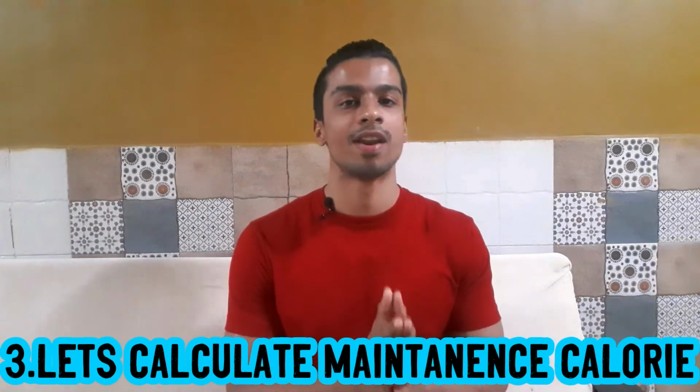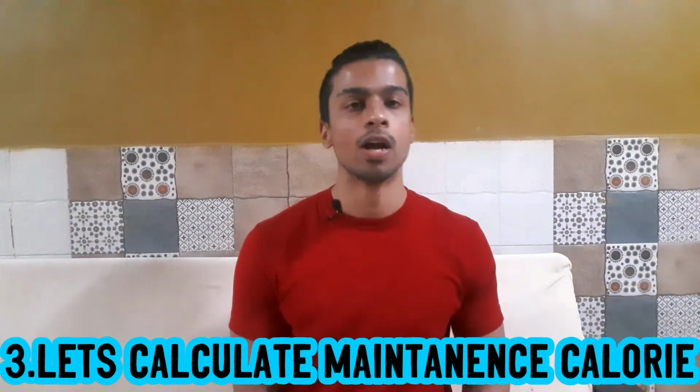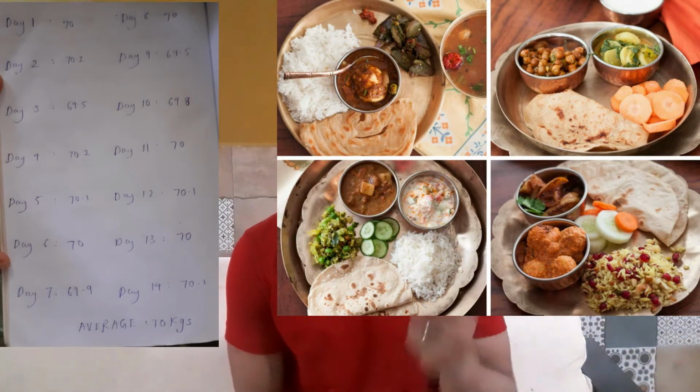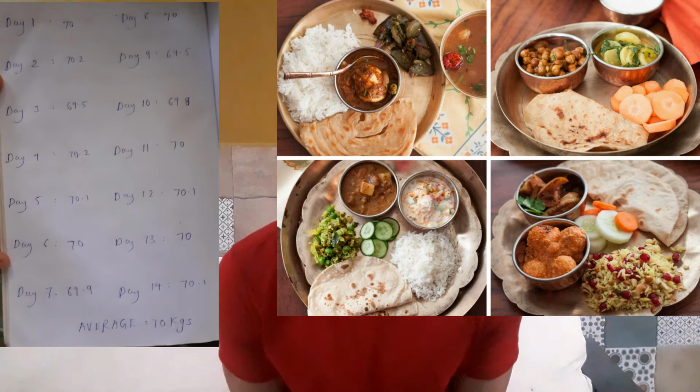Now the third step is the most important one, where we are calculating our maintenance calorie. So now keep all the data with you, that is the tracked weight for the last 14 days and the tracked portions of the meals for the last 14 days. Now as we have the data about the meal pictures and our weight of the last 14 days, it will be easier for us to calculate our maintenance calorie.